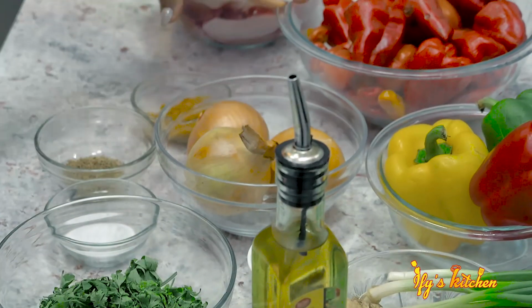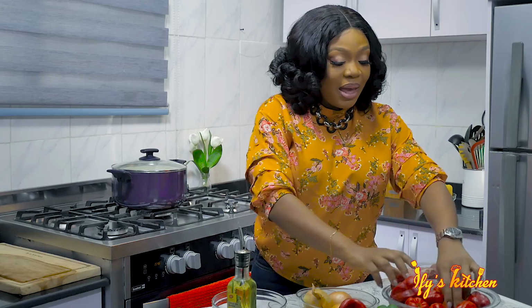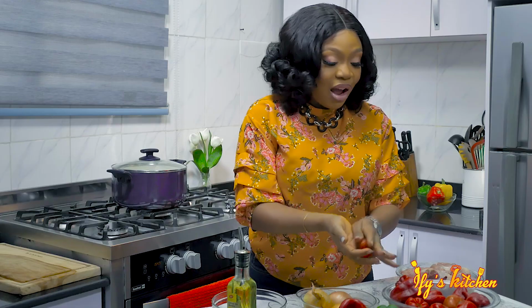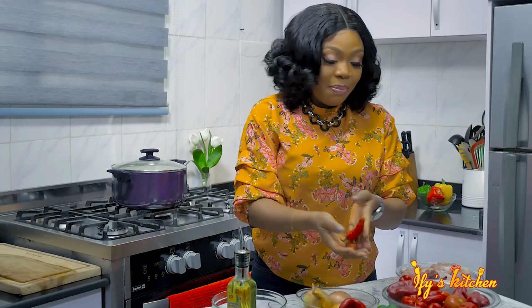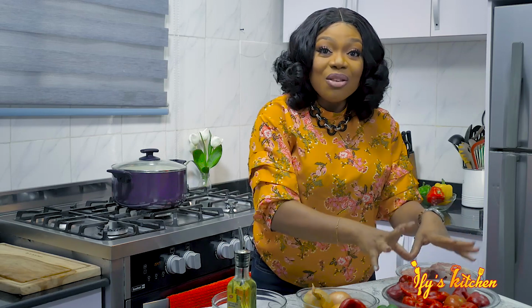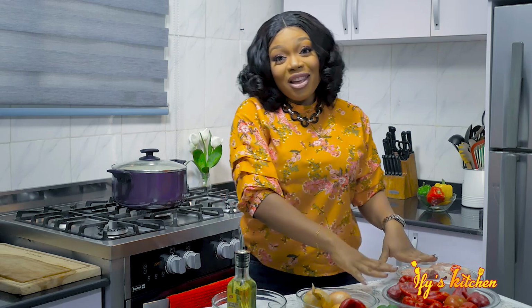Here we have red bell pepper. You know it as tatashe. That is the local variant of red bell pepper, okay? And then we have tomatoes and scotch bonnet, also known as rodo, and of course Sombo, known as Cayenne pepper, right? So all these have been washed and then we're going to use a mix of this for our tomato-based stew. Like I said, we're going to be making chicken stew, and what's chicken stew without chicken, right?